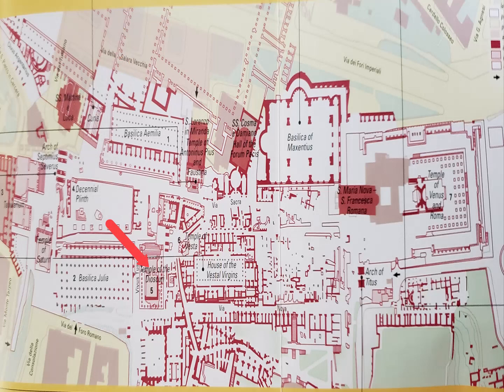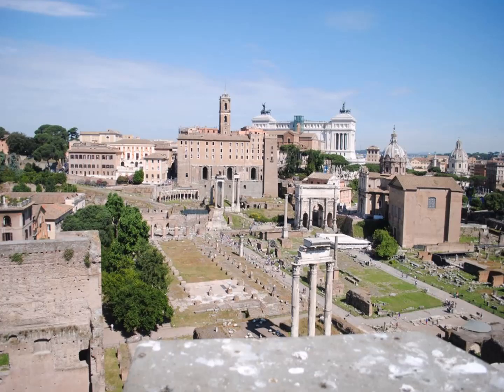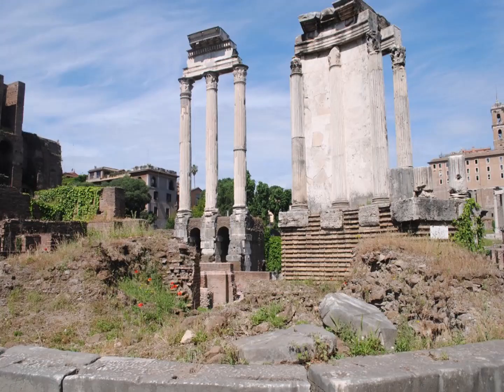This is not very difficult to find because it only has 3 columns standing upright. It's located right here. But it's very near the Vestal Virgins temple. So sometimes if you get the right shot, you can get part of one, part of the other temple as well, such as in this picture. You see the rounded part of the Temple of Vesta, and then this wall right there, which is part of the Temple of Vesta. And then over here, this is part of the Temple of the Dioscuri.